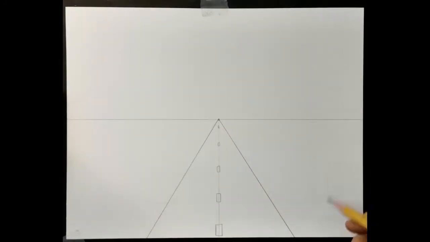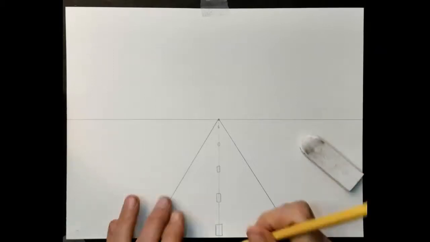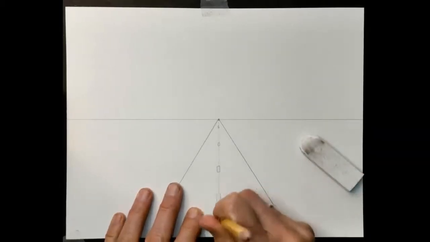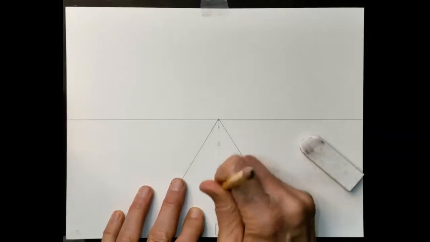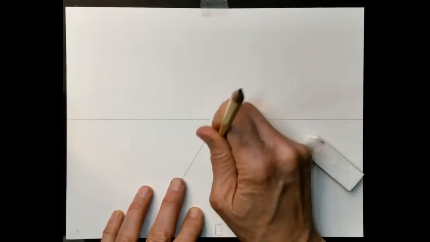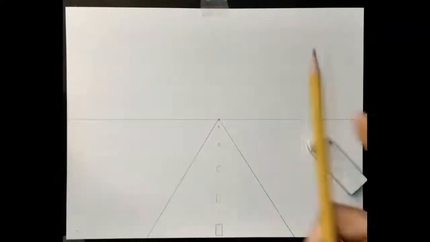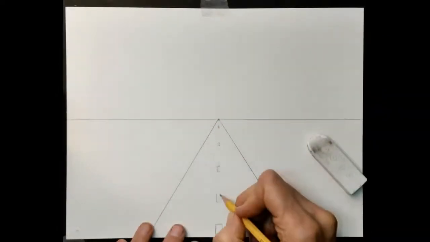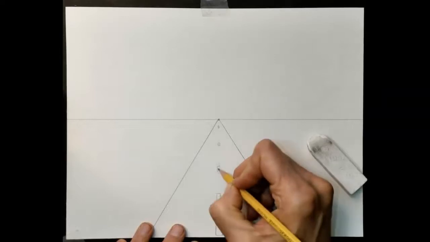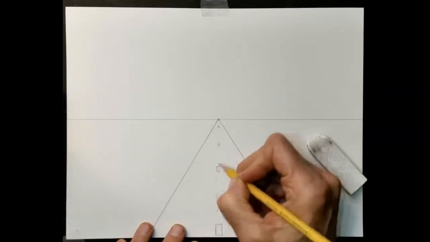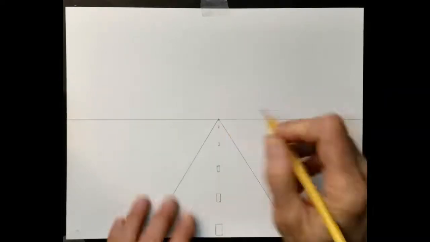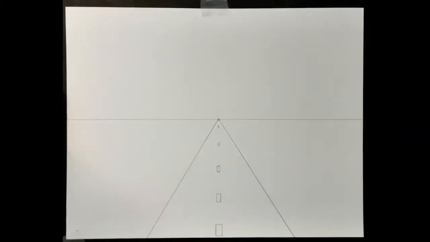And after I get those last ones in, I can use my big eraser or the eraser on the end of my pencil, and I'm going to erase that line out. And I might have to go in and redraw some of my rectangles. And we have our road going back into space.